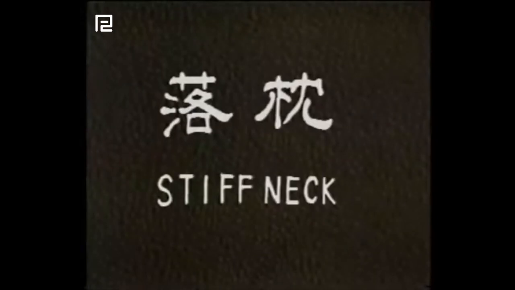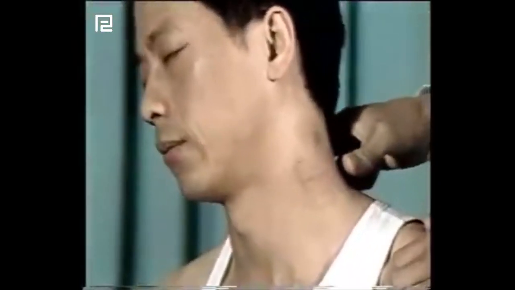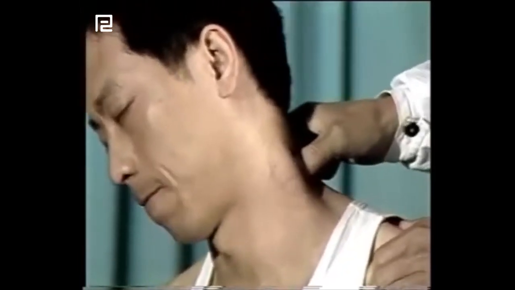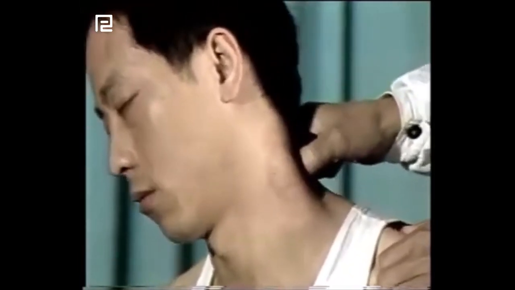Stiff neck. Stiff neck is often caused by poor head position in bed or bearing too much weight on the shoulder. The neck is often immobilized. Local tenderness is evident.